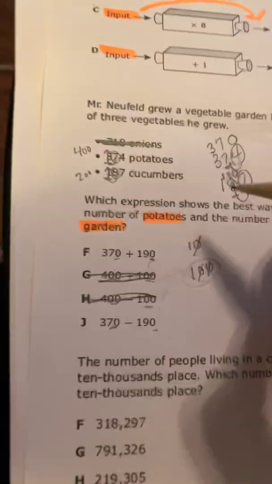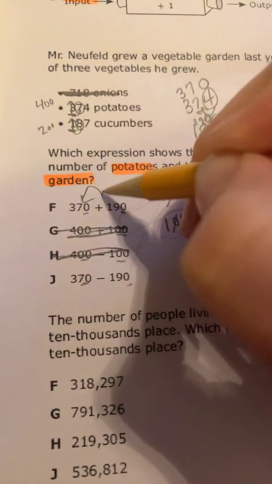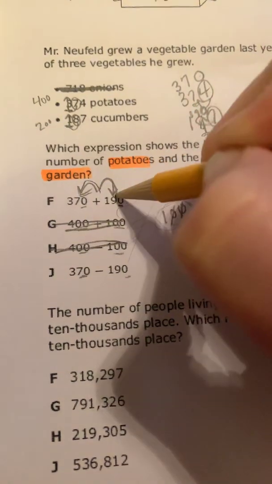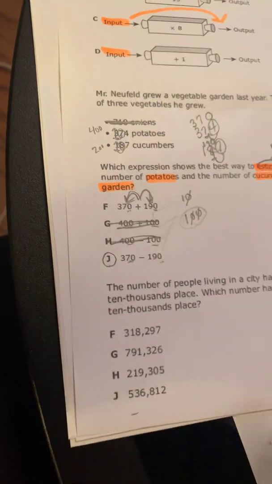The difference. If I want to know what's different about this than that, if I want to know the difference, that's not putting them together. That's what's different about you than you. Answer: subtraction.